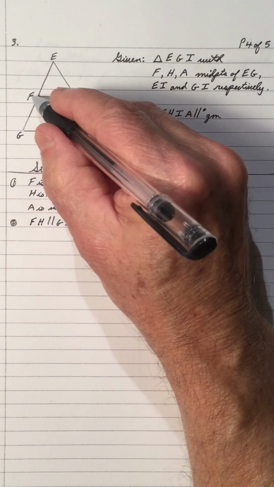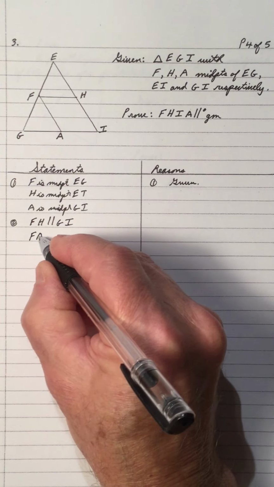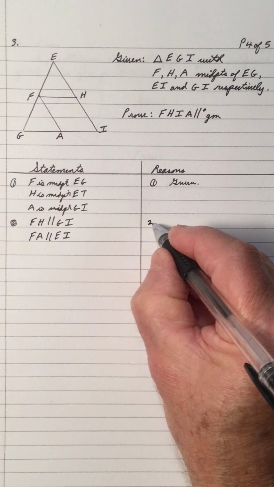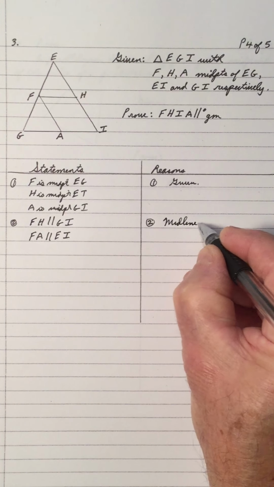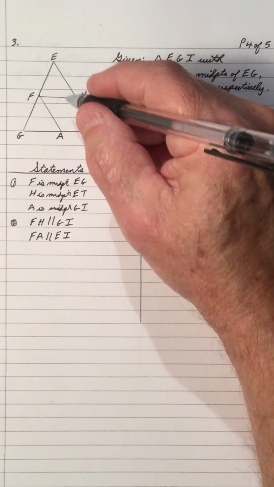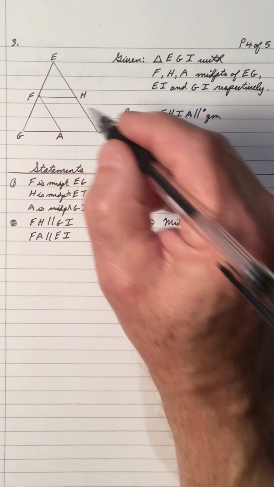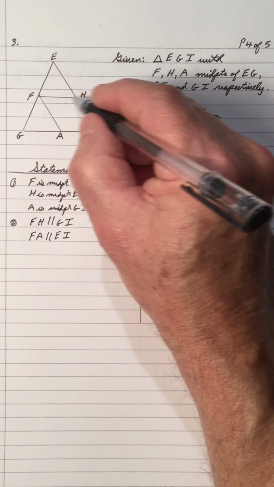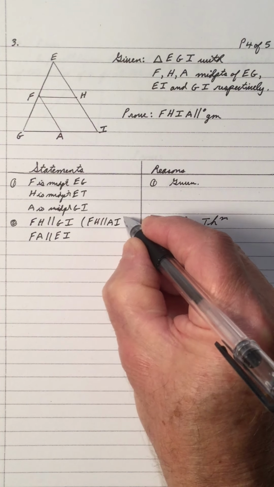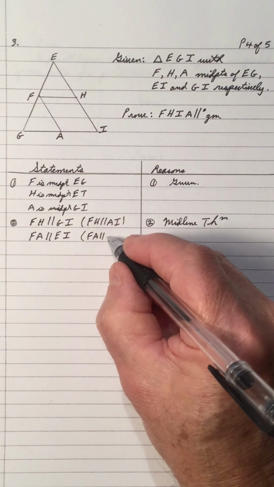And because F and A are midpoints of the sides of this triangle, that means that FA is parallel to EI, and that's the midline theorem. So two midpoints, this FH is parallel to GI. So that means that these sides are parallel and these sides are parallel. If FH is parallel to GI, that's the same as saying that FH is parallel to AI. And that's the same as saying that FA parallel to EI is the same as parallel to HI.